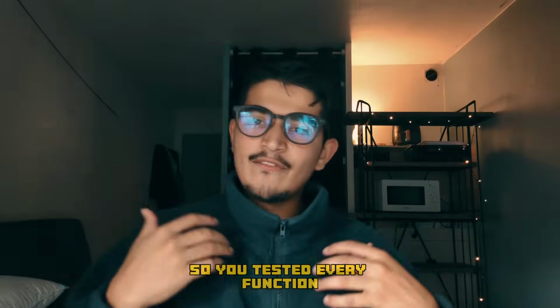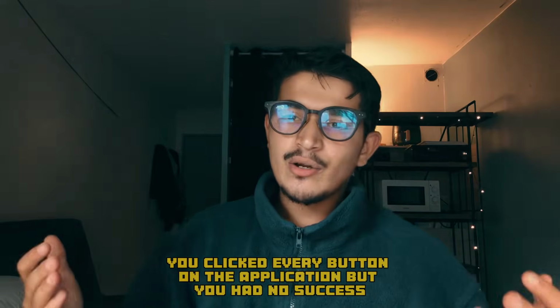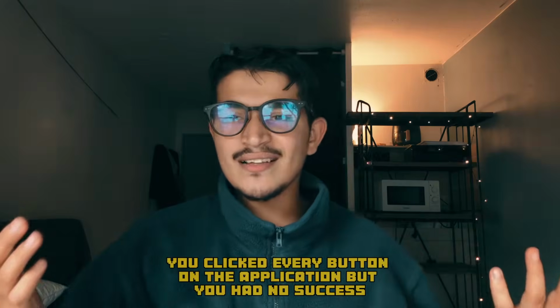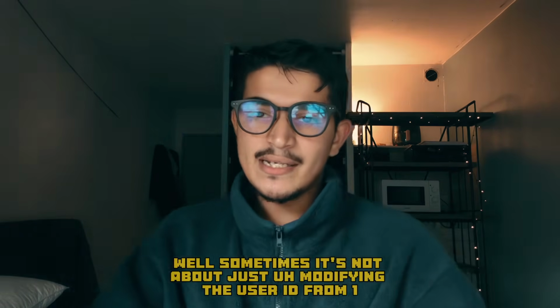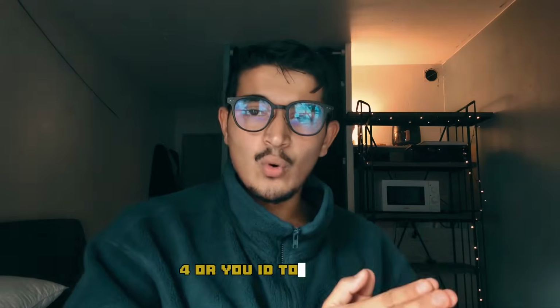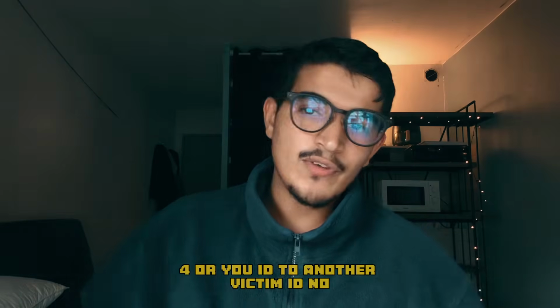So you tested every function, you clicked every button on the application, but you had no success. Well, sometimes it's not about just modifying the user ID from 123 to 124 or a UUID to another victim's ID.